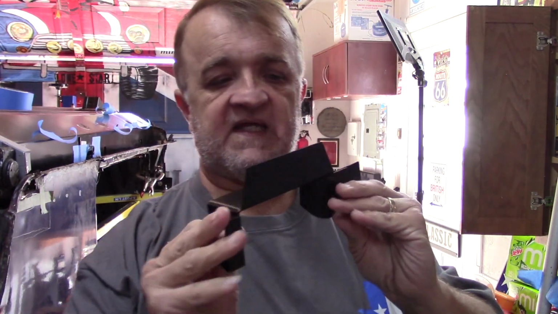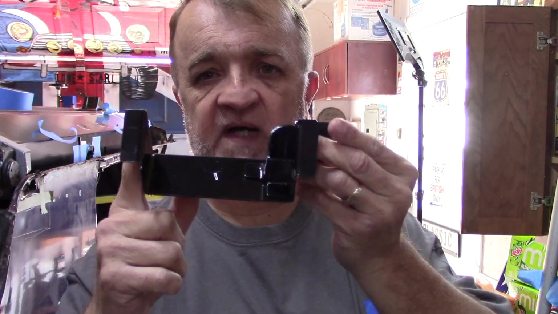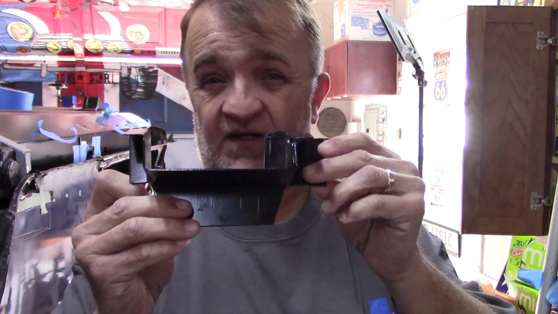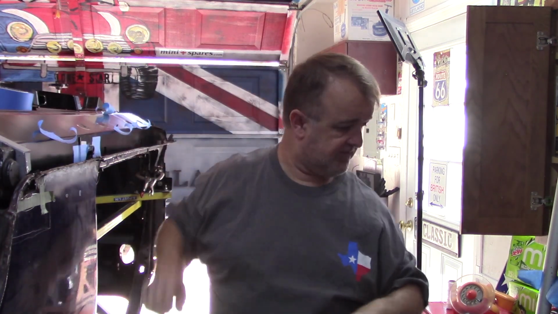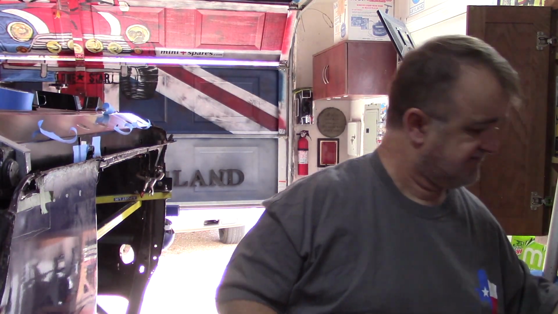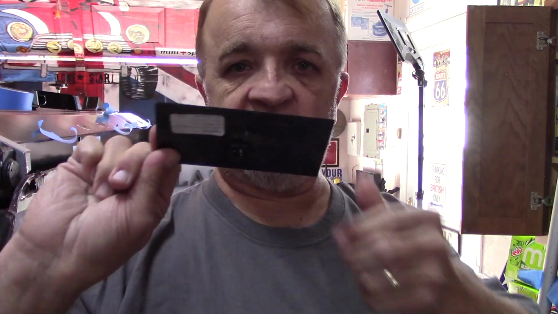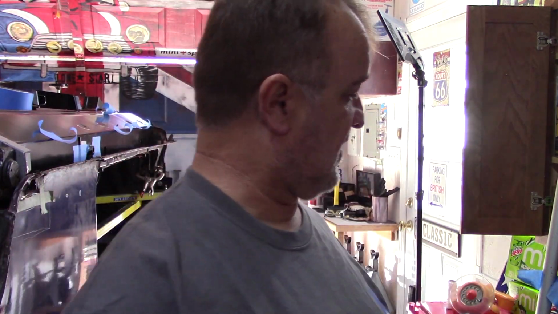Third, I've got this bracket. It's basically the jacking point, as well as a stiffener, if you will. I don't ever plan on using it, but it's there. And then this one, which I've already taped on, is the seatbelt plate where you tie the seatbelt in. So all of these go between the outer sill and the inner sill.